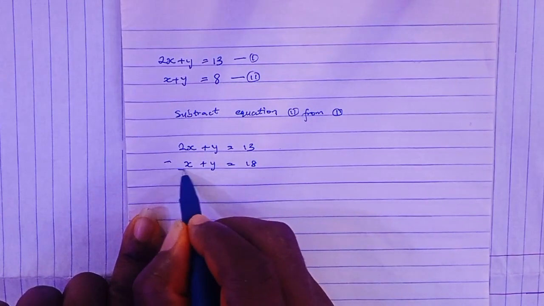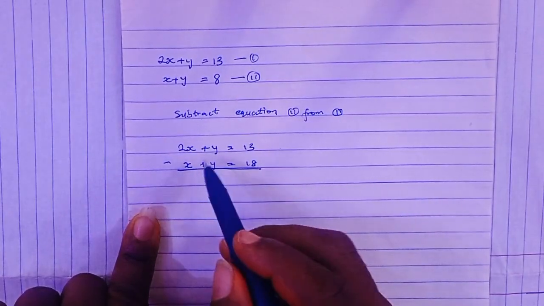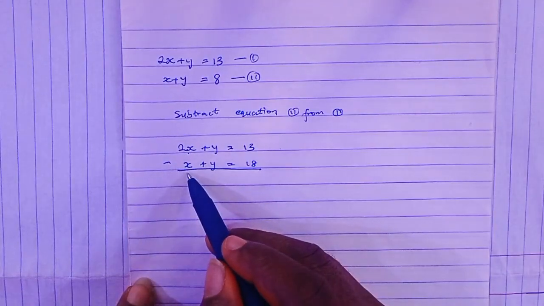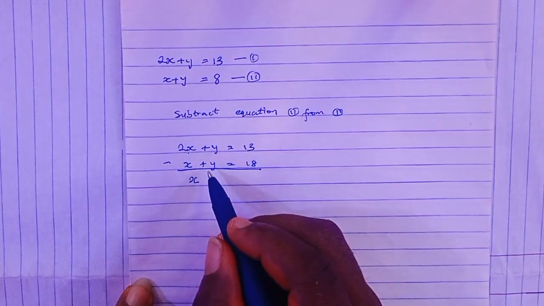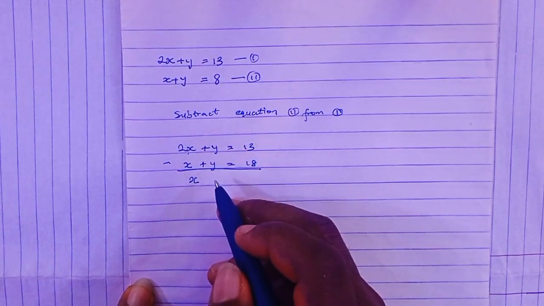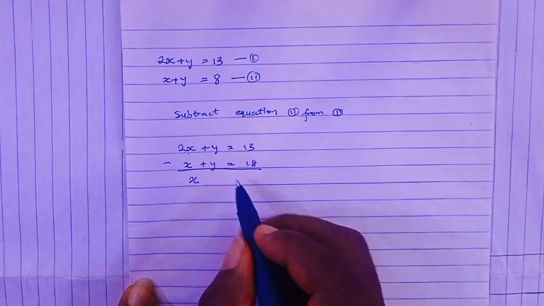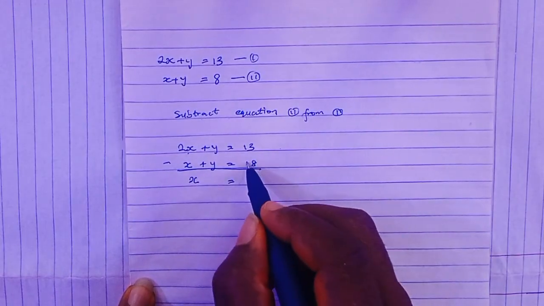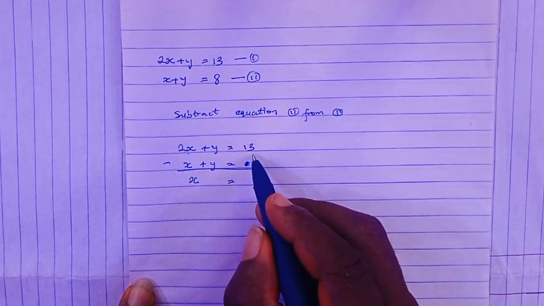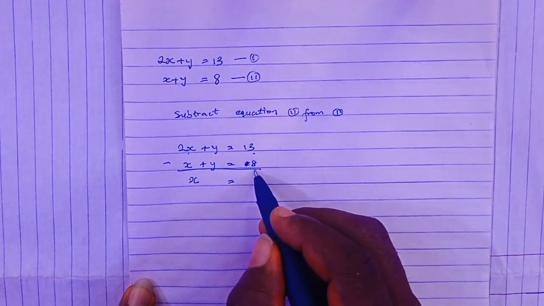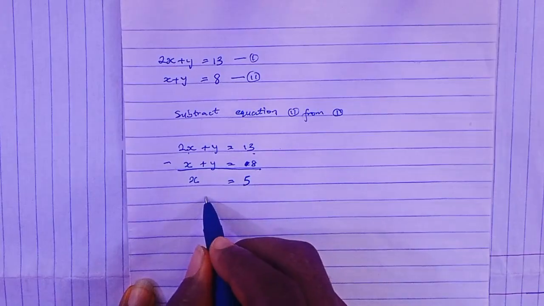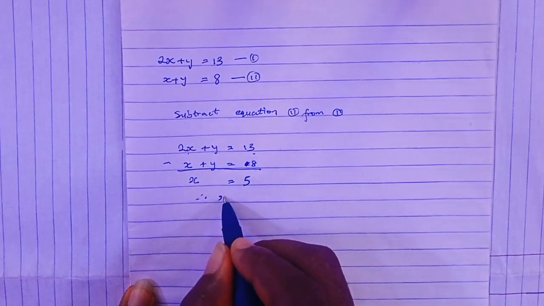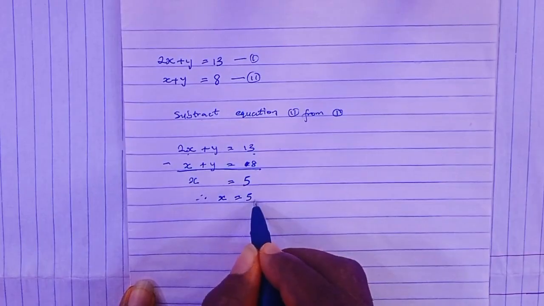So let's subtract the equations. 2x minus x will give us x. y minus y will give us 0. So we have eliminated y. Sorry, this is 8, not 18. 13 minus 8 will give us 5. So we have gotten the value of our x as 5. Therefore, x equals 5.